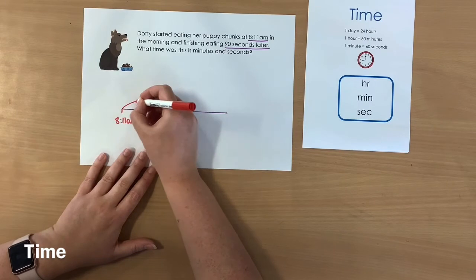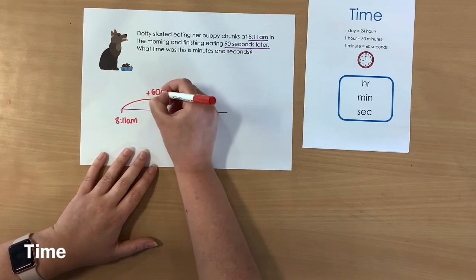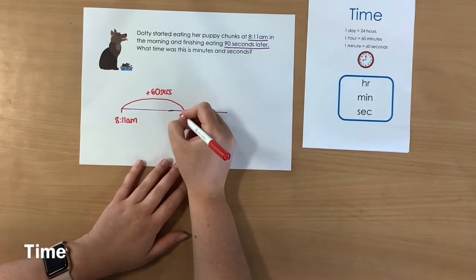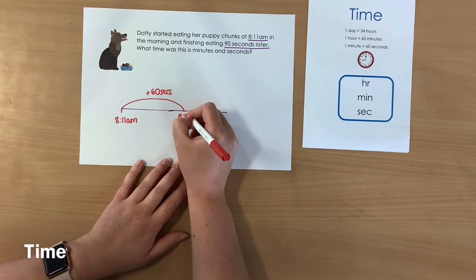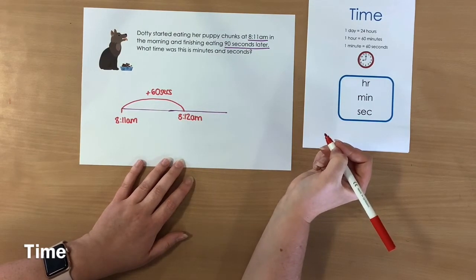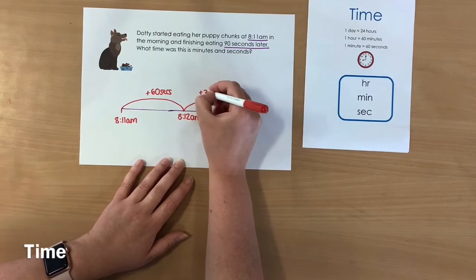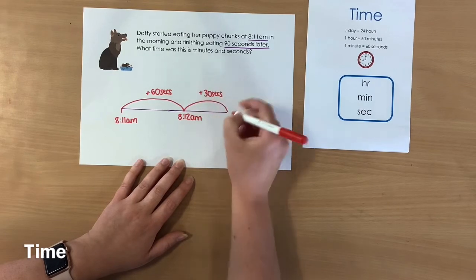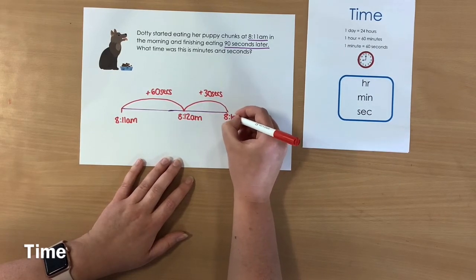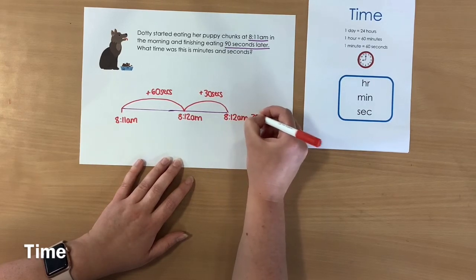I'm going to do one big jump, adding on 60 seconds, which is the same as a minute. So that would be 8:12 a.m. And then I just need to add on 30 seconds, which would then give me the finish time of 8:12 a.m. and 30 seconds.